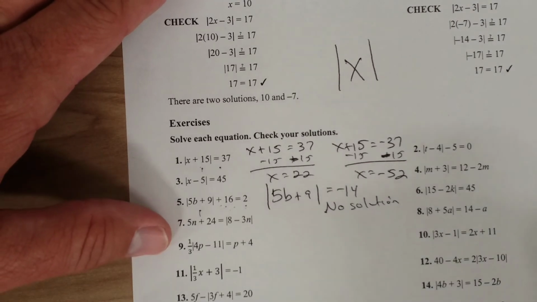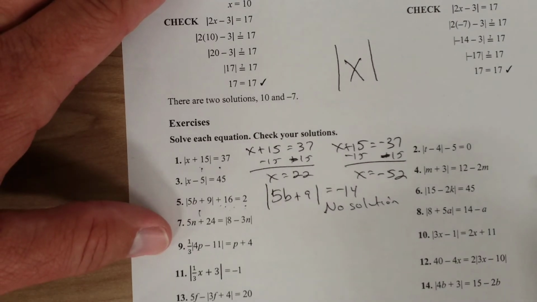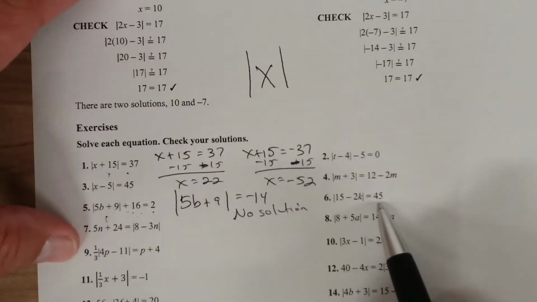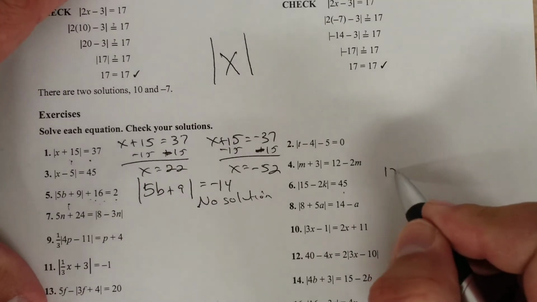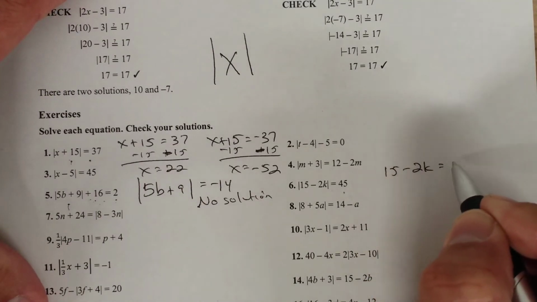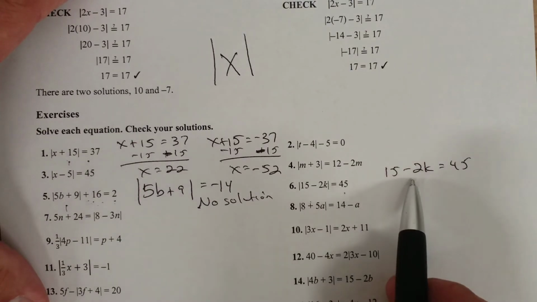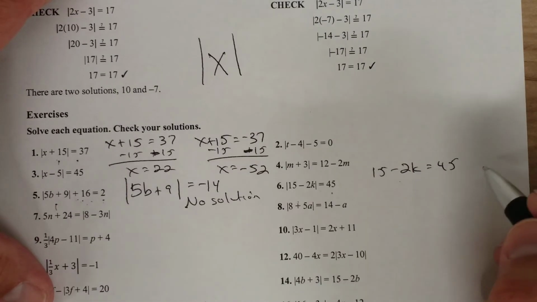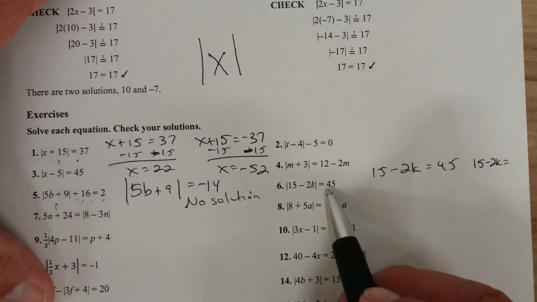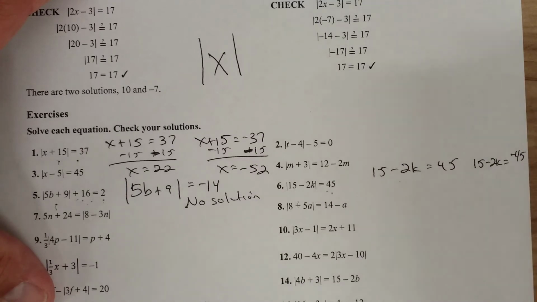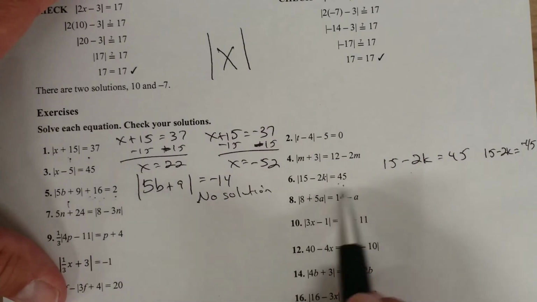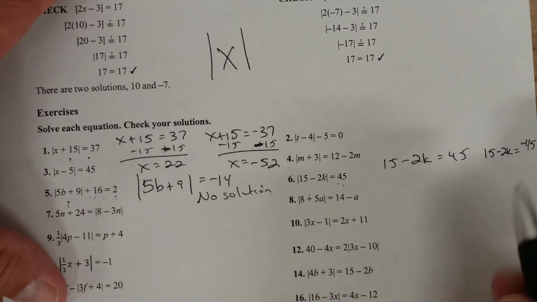Let's look at question number 6. 15 minus 2k equals 45, the absolute value of that. So I'm going to work it once just like it looks without the bars. And then I'm going to work it once more, and I'm going to make the 45 a negative 45. Okay, so this is possible. The absolute value of this is 45. That's a positive number. So now I've got to work it twice.